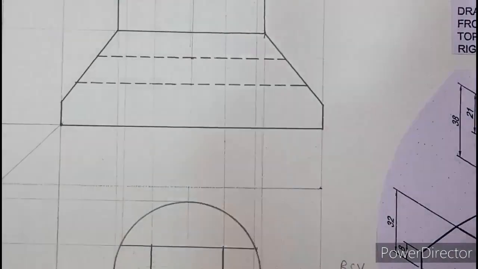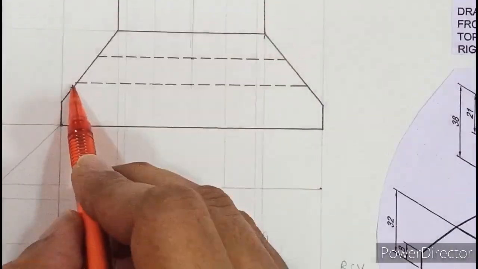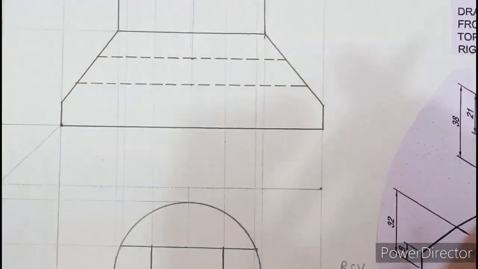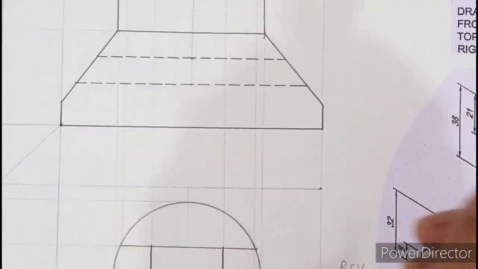So I've drawn the second hidden edge. Be careful that the hidden edge should touch the inclined lines on either side. The length should be more and the gap should be less. Uniform hidden line. Finally, moving on.